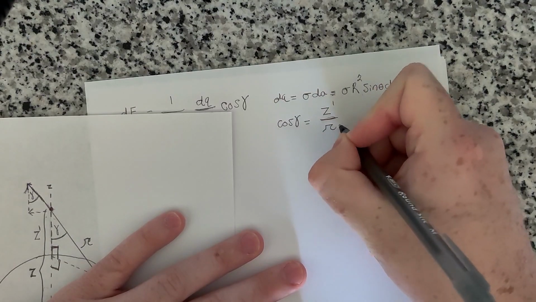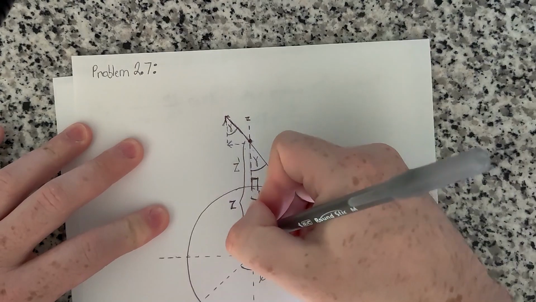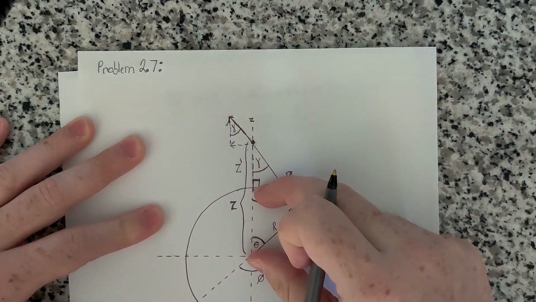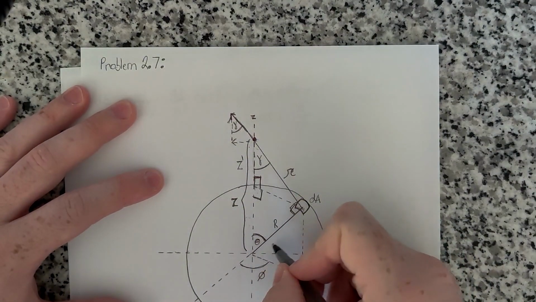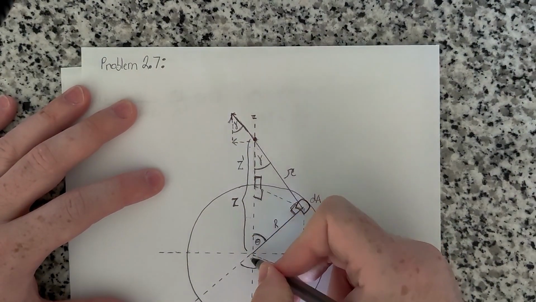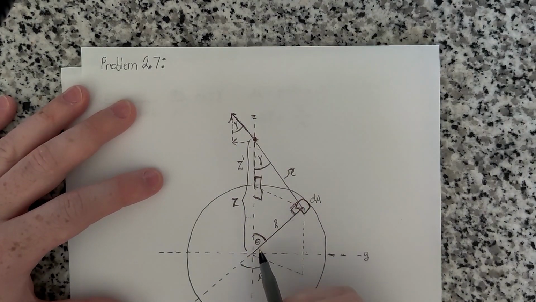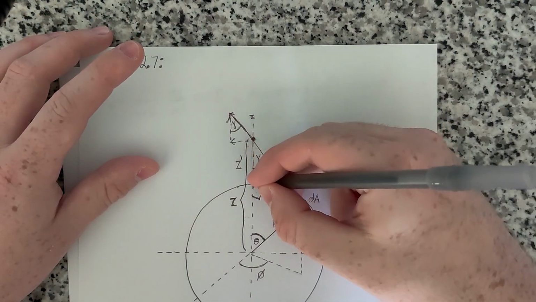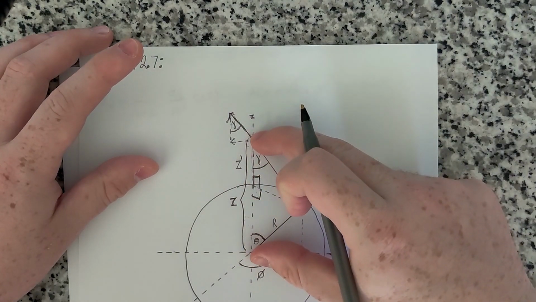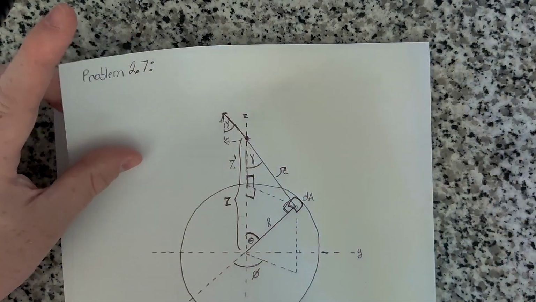But how can we express z prime? Well, z prime is just our total distance minus this first part. So it'd be z minus something. Well, this is also a right triangle, and this side of the triangle can be expressed as r times cosine of theta. So this distance here is just z, the total distance, minus r cosine theta, taking off this segment of this triangle.